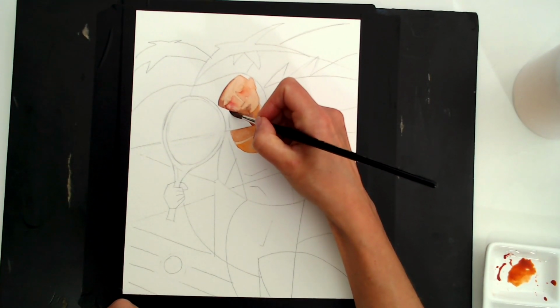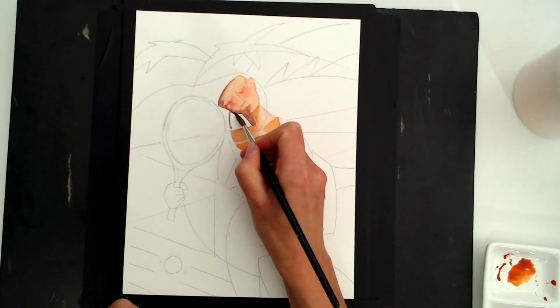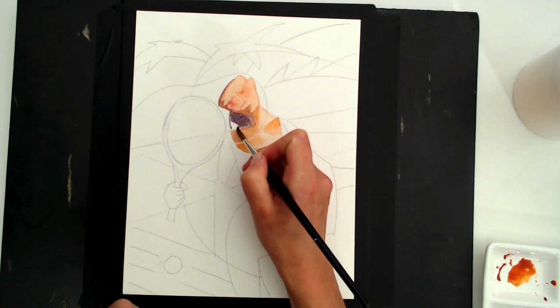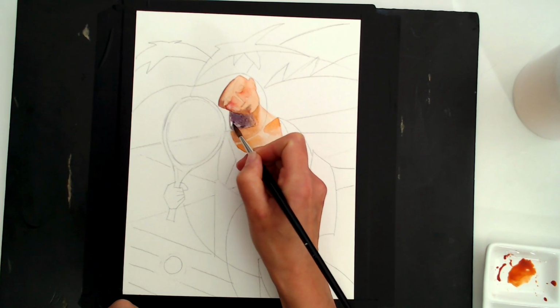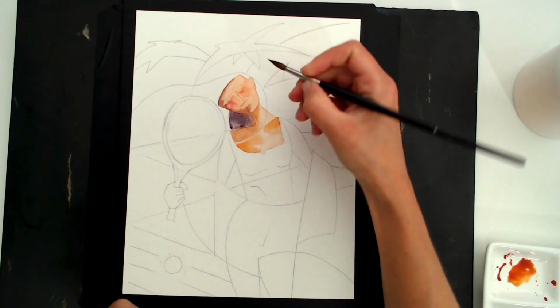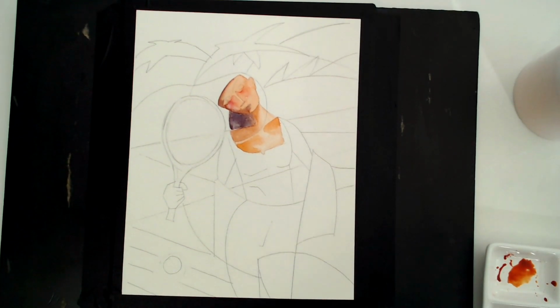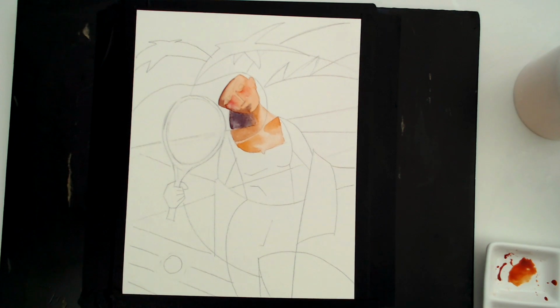And if I need to make the tone even darker, I just drop in a little bit of Payne's gray, and here this is like a darkest area. We always need to think about value and our darkest areas and lightest areas to create the contrast. And contrast is always really good for your picture and makes it appealing and interesting.